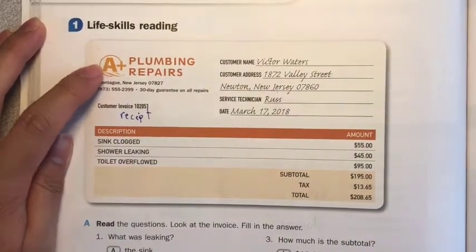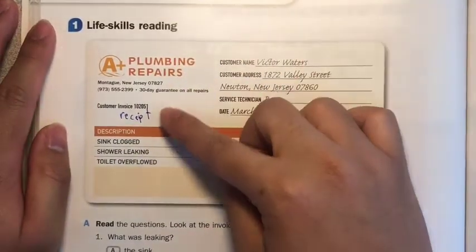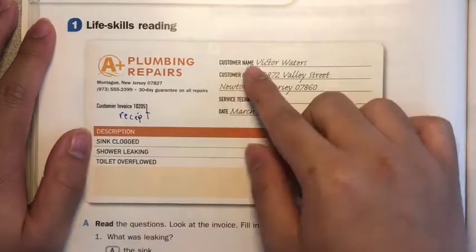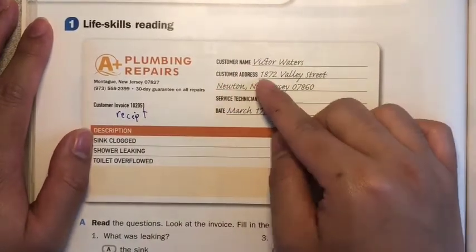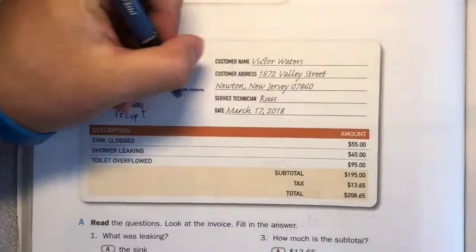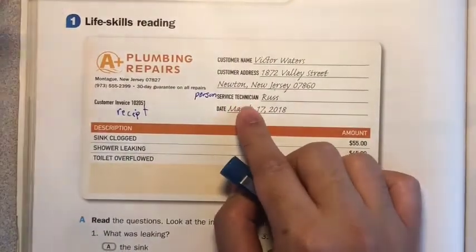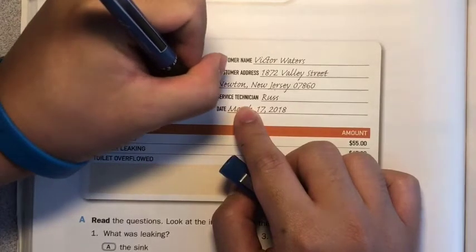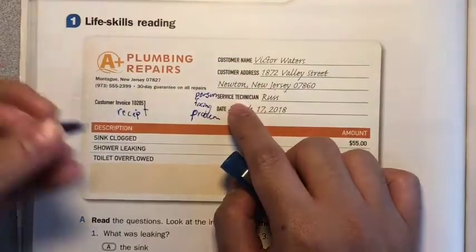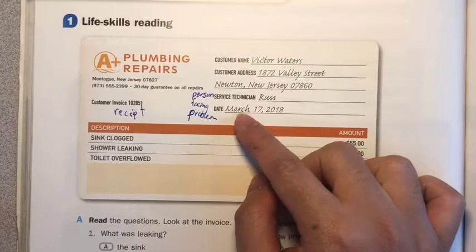So this says plumbing repairs. So we know that the receipt is for a plumber. It's for somebody who's fixing the plumbing. We have the customer name, the customer address, the service technician. A service technician is the person who fixes the problems. And then we have the date.